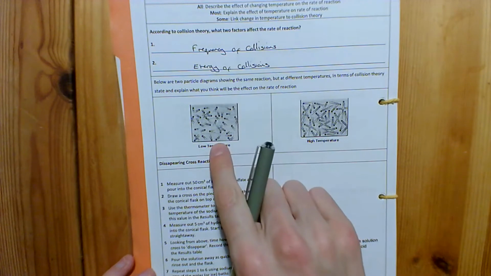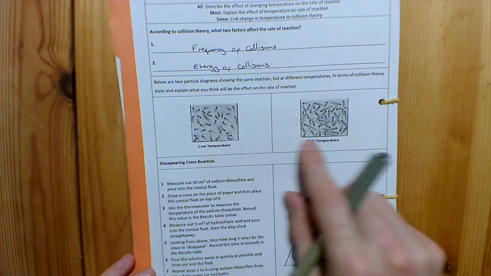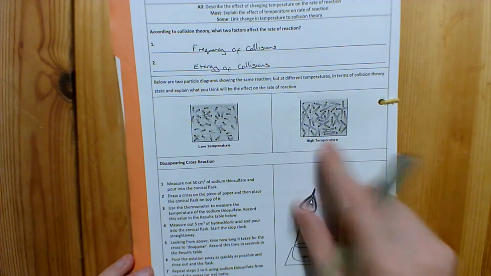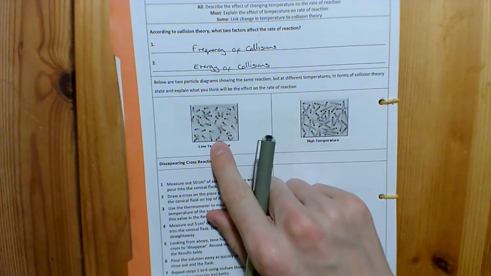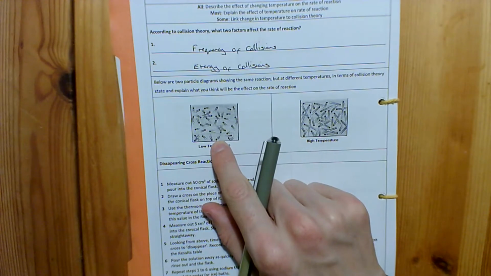So we have to talk about a variety of different conditions we can change in a reaction and the effect they'd have on rate, and be able to justify them using collision theory. The first one being temperature. So here we have two diagrams, one showing a system at low temperature and one showing a system at high temperature. If we increase the temperature by adding heat energy, our particles are going to have more kinetic energy, which means they're going to be moving around faster.